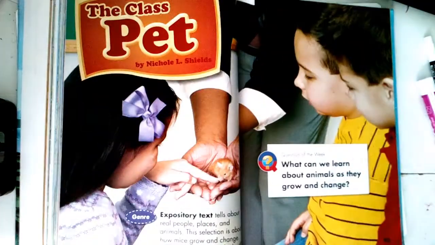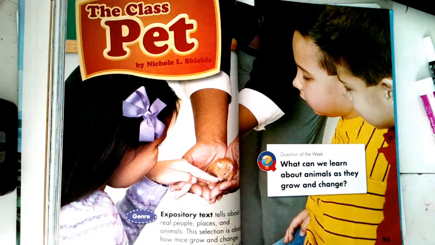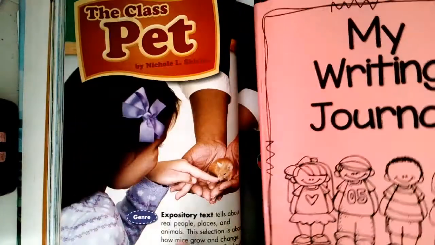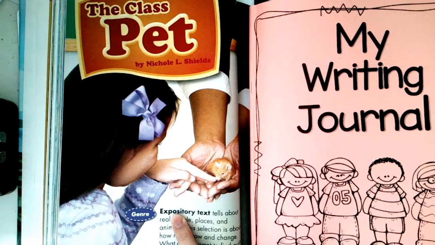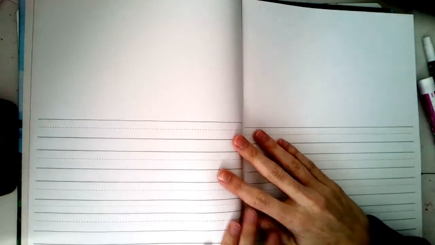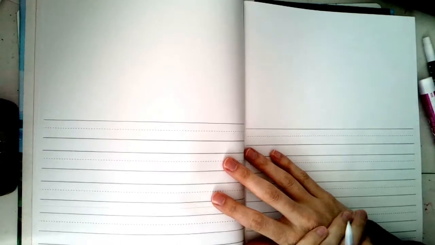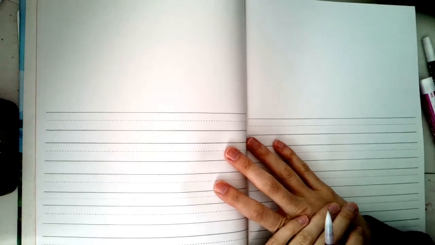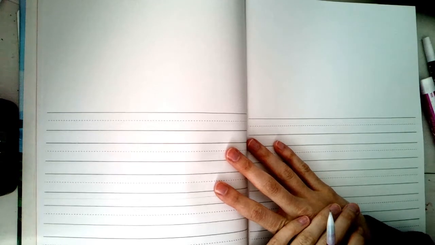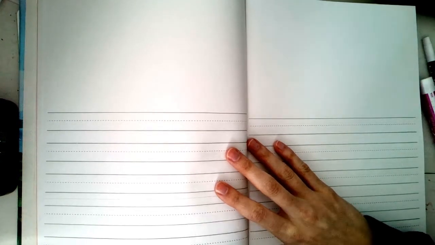Okay. Now, today for writing, we're going to use what we learned about mice to write something called an expository paragraph, and that is just a super fancy word. Expository means real, okay, or giving facts, just like this was an expository text. This story was expository. It gave us real information about mice. We're going to write a paragraph, which is a fancy word for just meaning more than one sentence. We're going to write some sentences about mice, facts about them, okay?